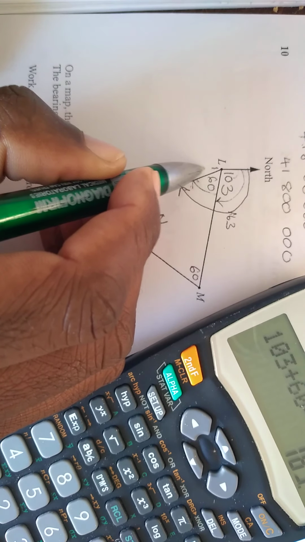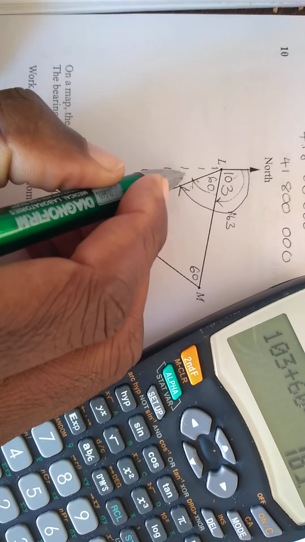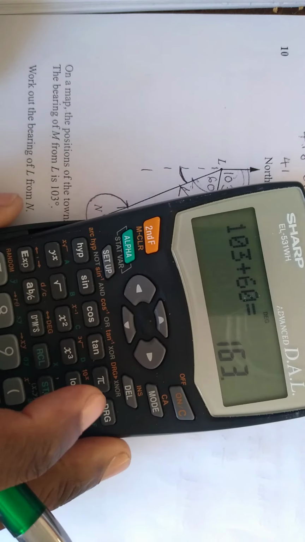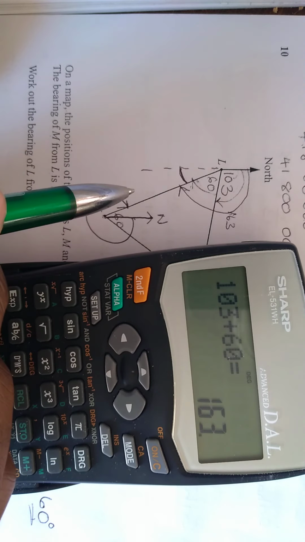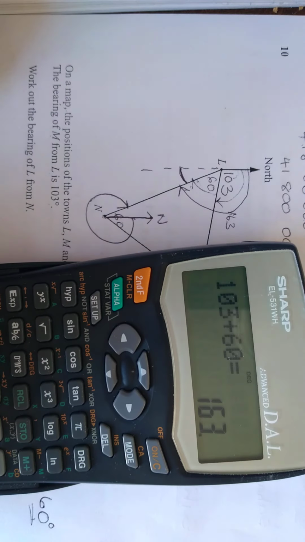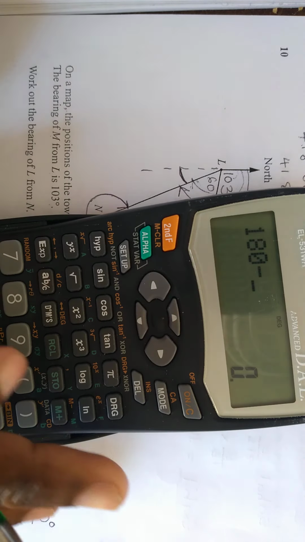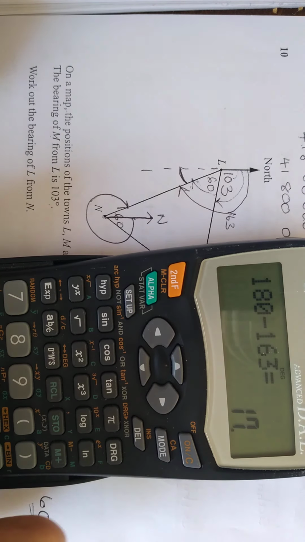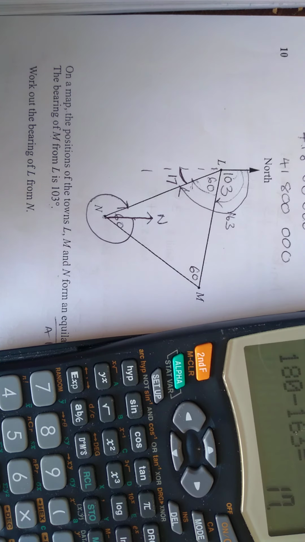And then there is this one, which is a straight line going down there. What will be the angle left here? Well, because this whole big thing is 163, it means you subtract from 180 to get that one. So let's subtract 163 from 180. We get 17. There you go. That's your 17 there.